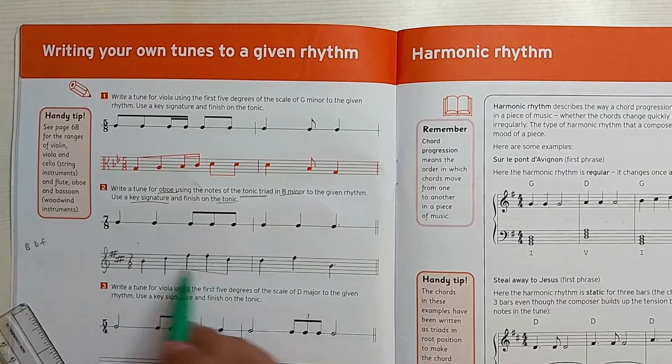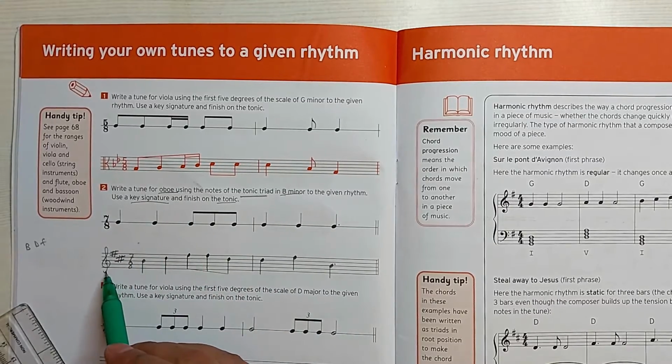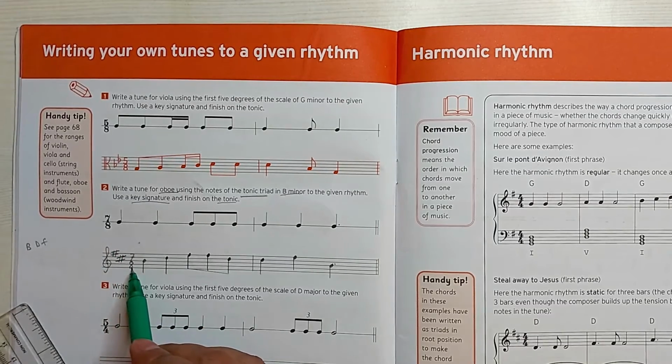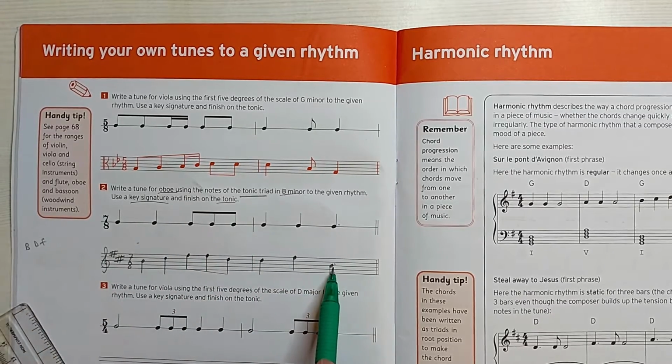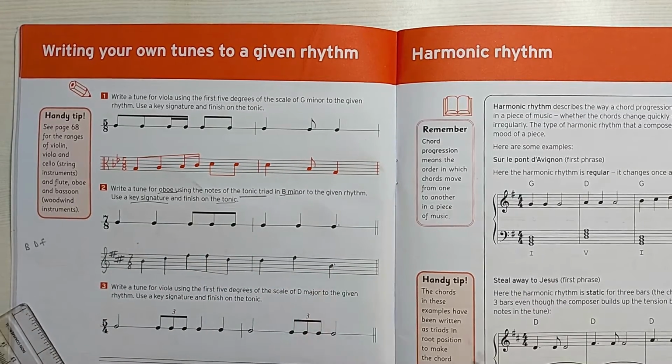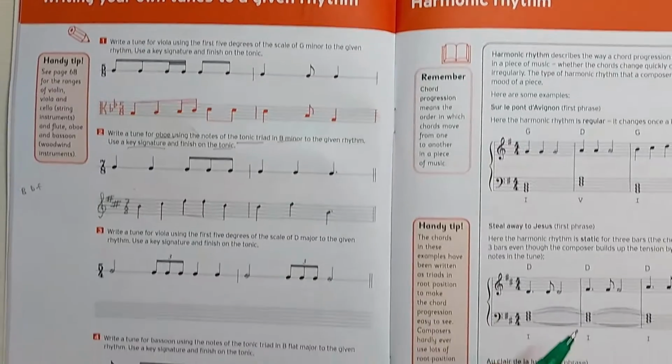Okay, so we made our key signature. We have made the clef because oboe is played on the treble clef. We have the time signature. We have used the notes of the tonic triad of B minor, and we have finished on our tonic, B. Okay, so now let's move to the next question.